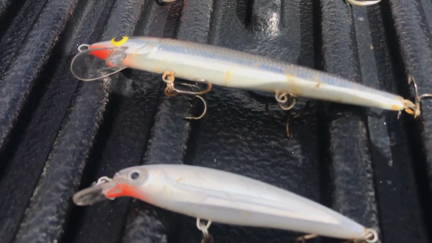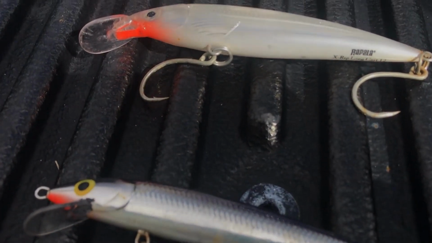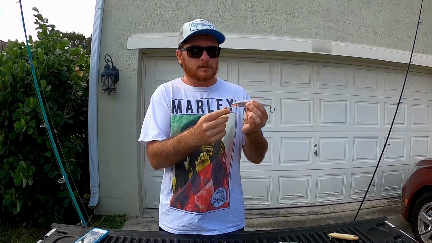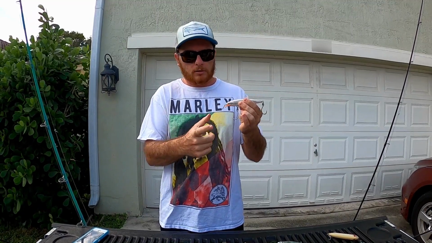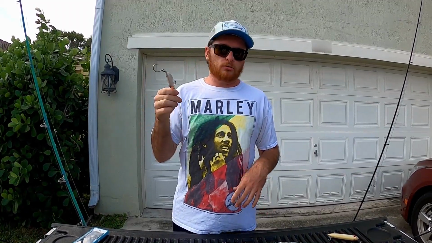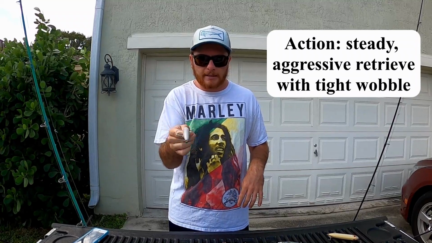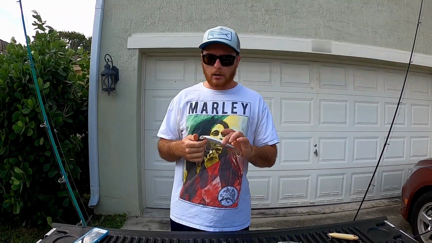Next, we have plugs. Plugs typically are long, cylindrical, lipped lures like this, and they have varying size lips. This one's a small lip. You can get ones that are like this big and go dive deep, like 20 feet. You cast them out or troll them, and you reel them in pretty fast. They have an aggressive, tight side-to-side wobble like that.